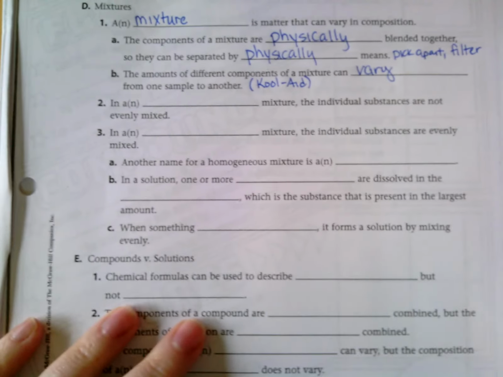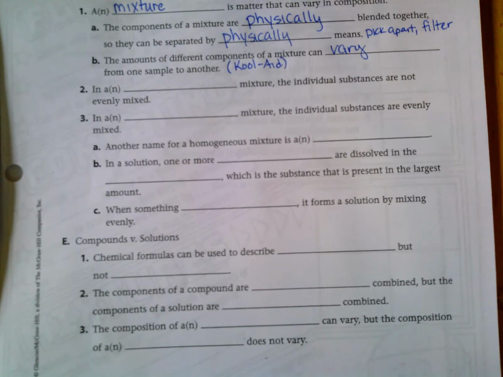Now we have, look, it's just like school. I have to constantly change my camera.